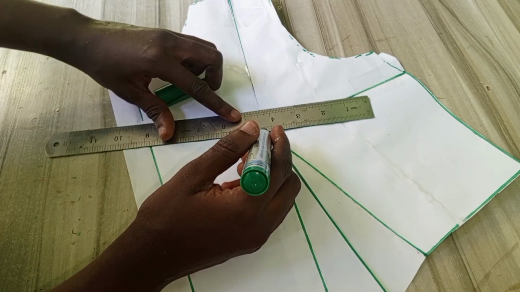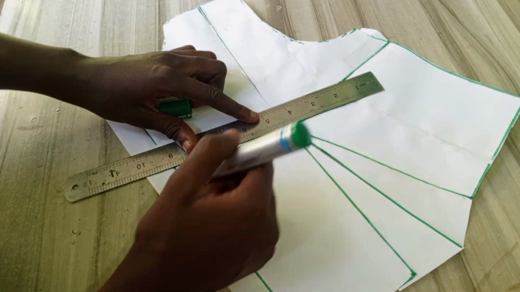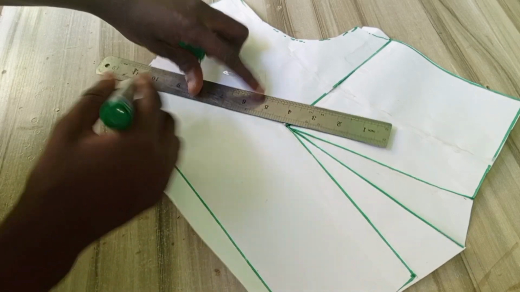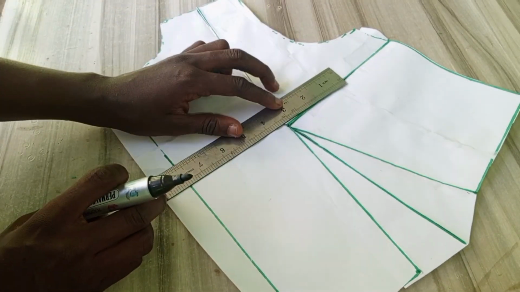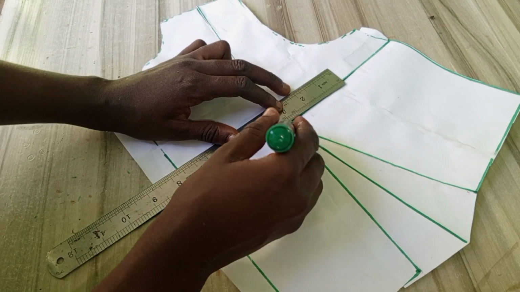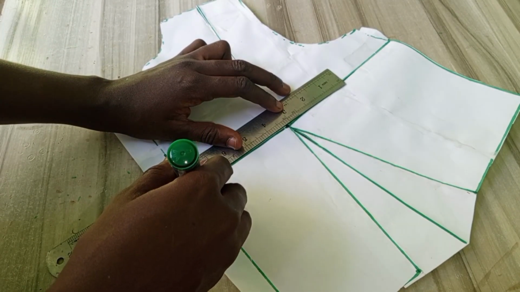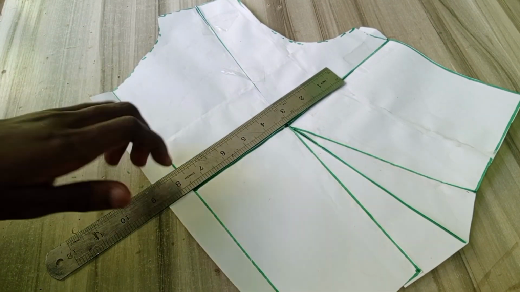I'll move it to the front. So you can draw your dart. I'm just trying to show you that you can move it anywhere. So I just move it straight to the center. Yes, the dart will come from the center towards the bust point.